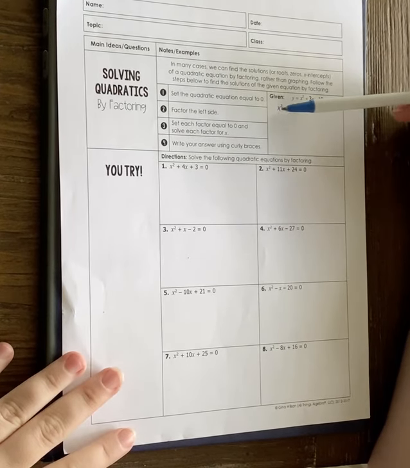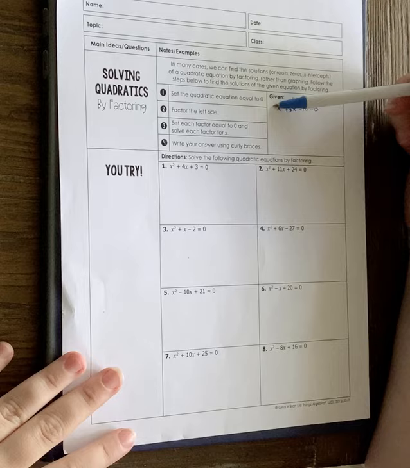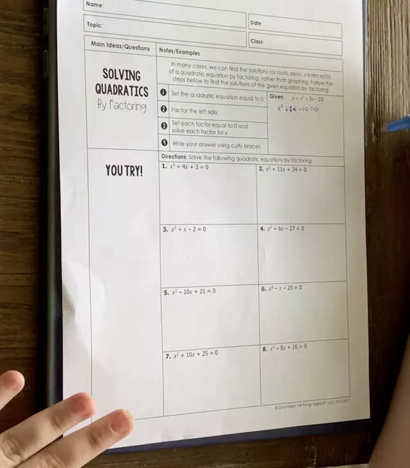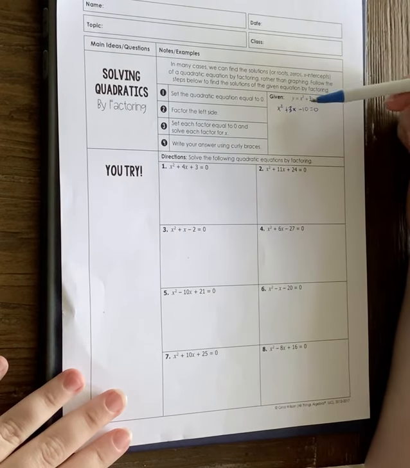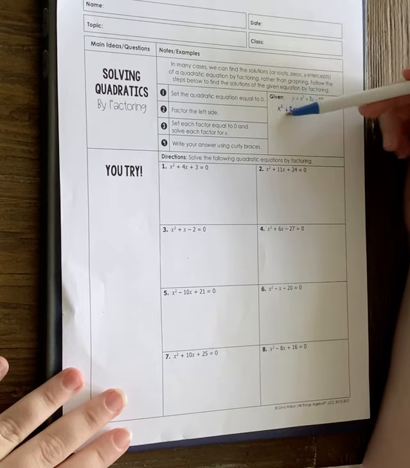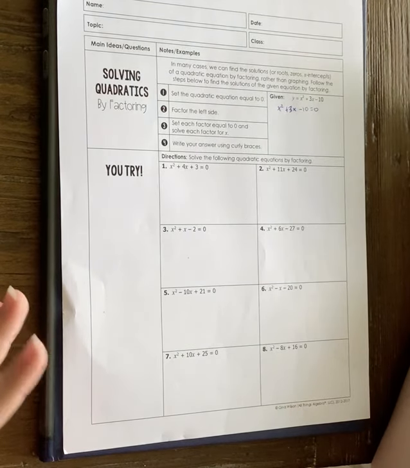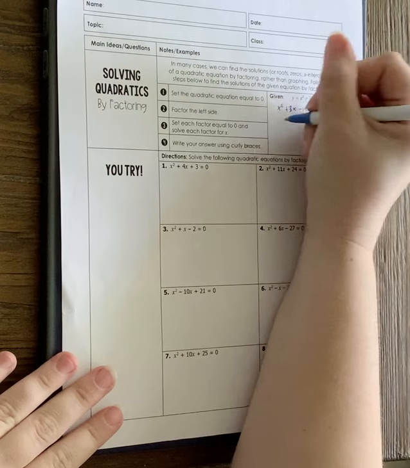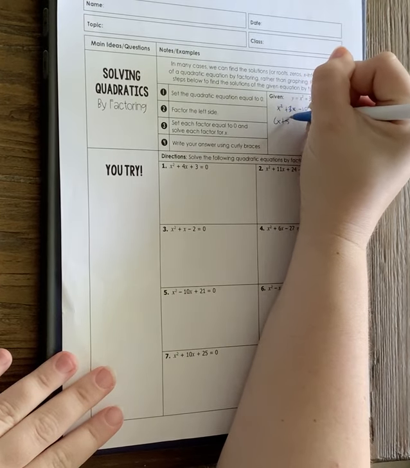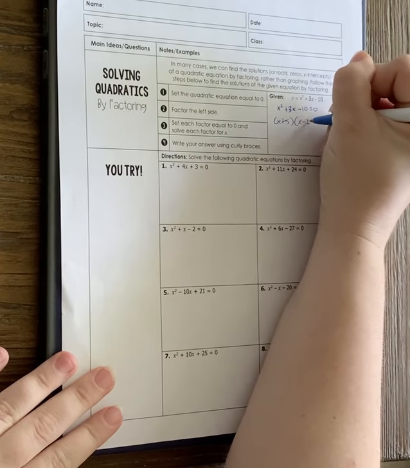Well, on this one, since it's a trinomial and there's not a number up here, it's just going to be basic factoring. So what two numbers multiply together to give you negative 10 and add to give you a positive 3? Well, that's going to be 5 and negative 2. So we have x plus 5 and x minus 2.